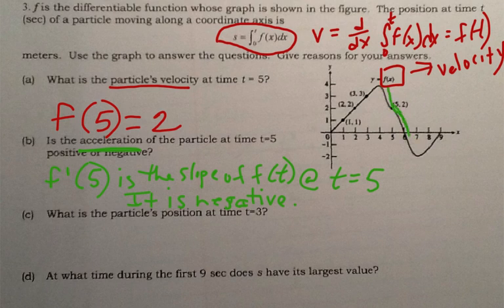Part C. What is the particle's position at the time t equals 3? Well, that's going to be the position function, the integral from 0 to 3 of f of x dx. So that's going to be the area between the curve and the x-axis from 0 to 3. So that's this region.